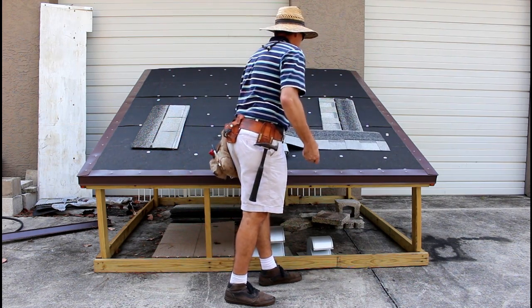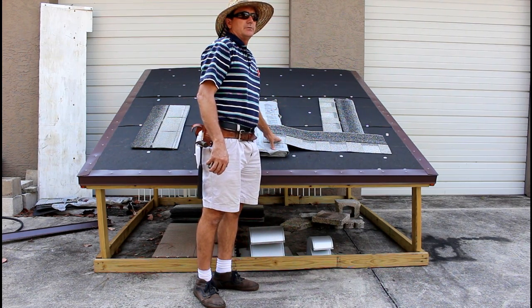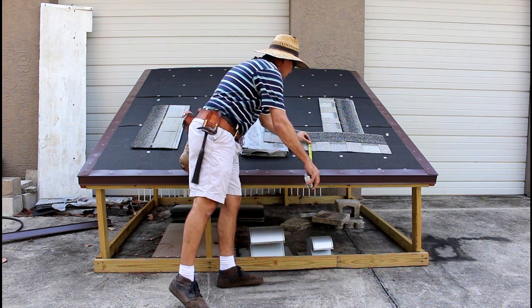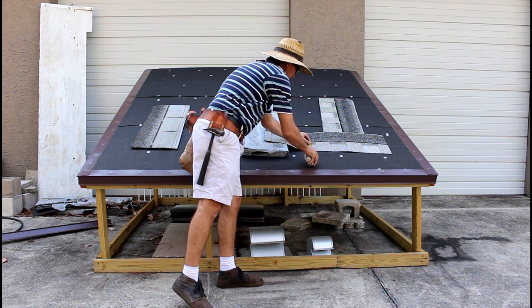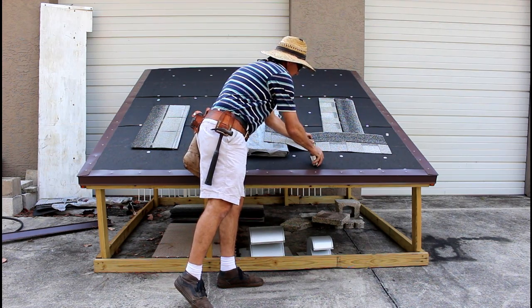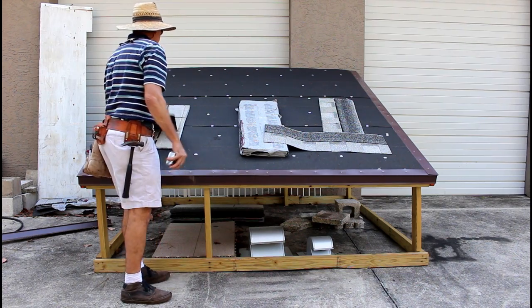Now Tamco, several years ago, used to have a 5-inch exposure on their dimensional shingles. If we measure from the sawtooth, we can see that it's 5 1/2. It's exactly 5 1/2. The book will tell you 5 5/8.